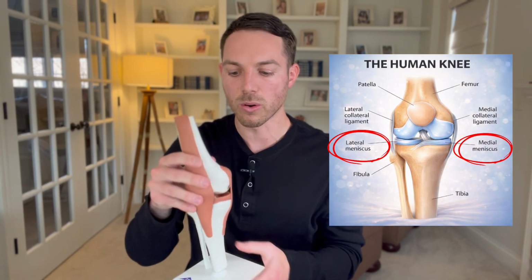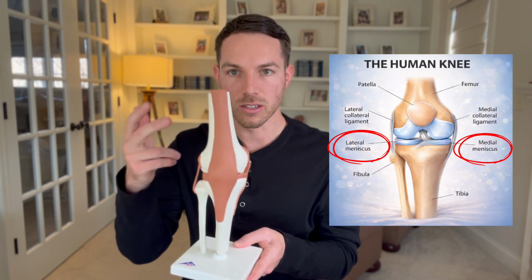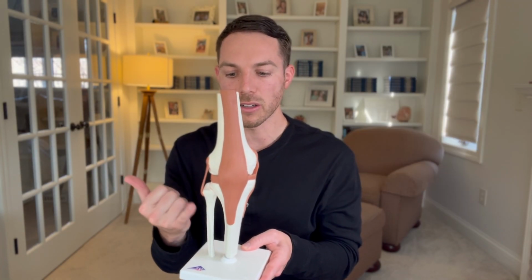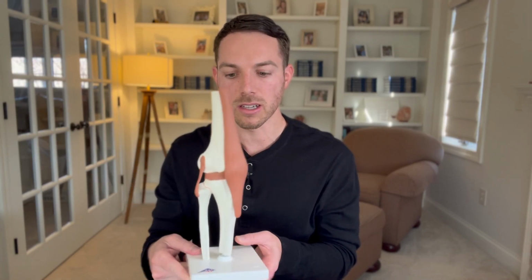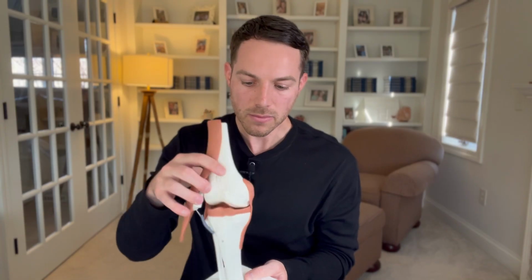So going back to orienting ourselves to the knee, this is a right knee, lateral side. You can find the fibula is always on the lateral side. The lateral side is where you'll see the lateral meniscus. So here, going back to the middle, you have the medial side, so the inside of the knee. There's the medial meniscus there. So if I open this back up, there's where you can see the meniscus. They're those circular or C-shaped structures.